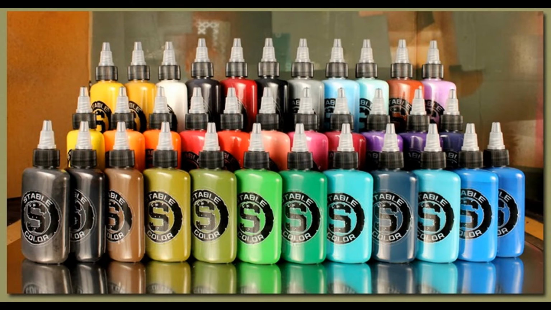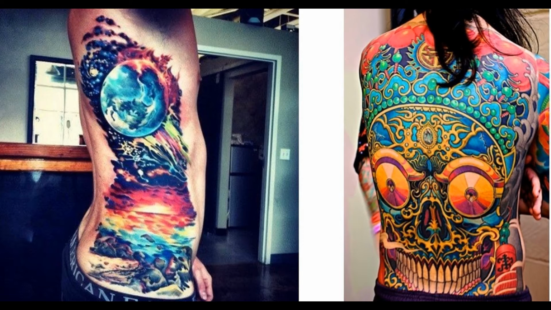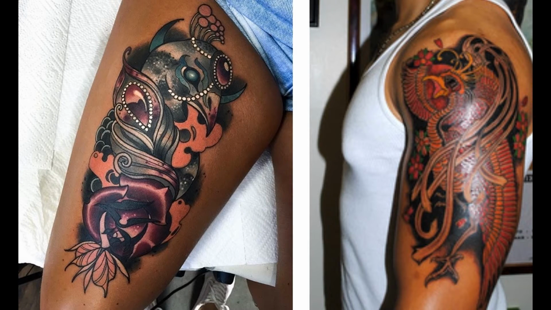Color. To make their art aesthetically pleasing and long-lasting, artists need to take into account what colors look good together, what saturation to use, and what colors will not fade on different skin tones. Tattoo artists need to use different color palettes for lighter and darker skin tones. These are examples of good color choices.